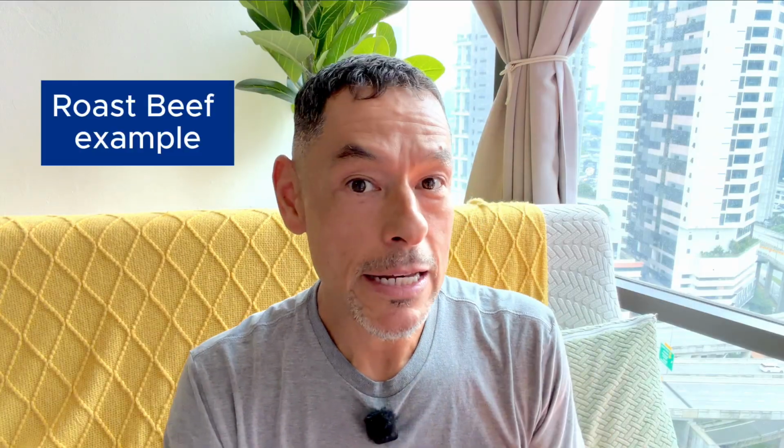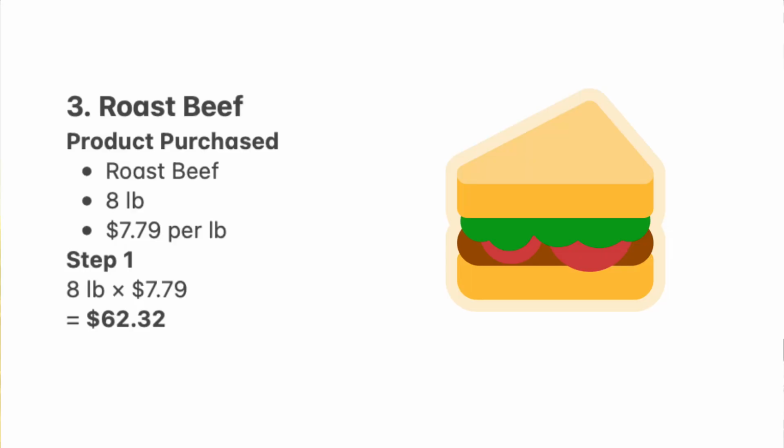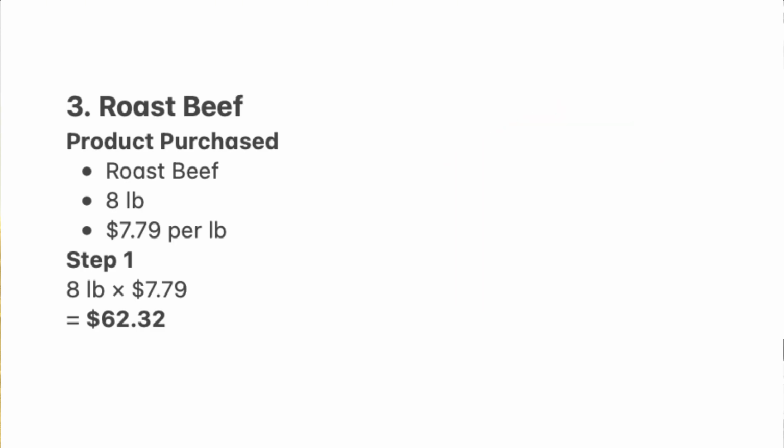I did want to go ahead and use roast beef as an example too. So just like we did with the turkey, we're going to do a little bit of math here, right? We're going to keep it standardized and the same. So 8-pound roast beef is what we're going to use. And what I found on average for a decent roast beef of quality was the average price was always about $7.79 per pound. So in this case, we're going to take 8 pounds, multiply it by $7.79, and we come up with $62.32. So again, we're going to do what we did with the turkey, right?